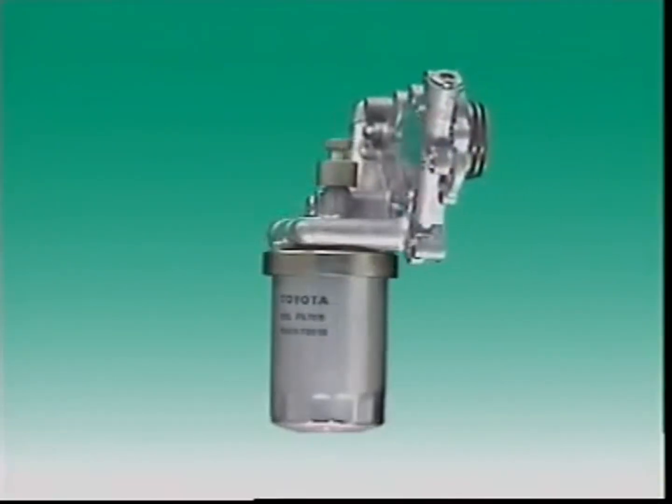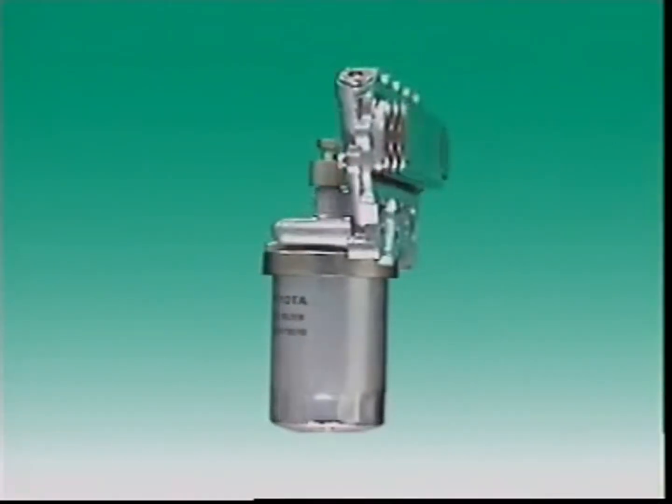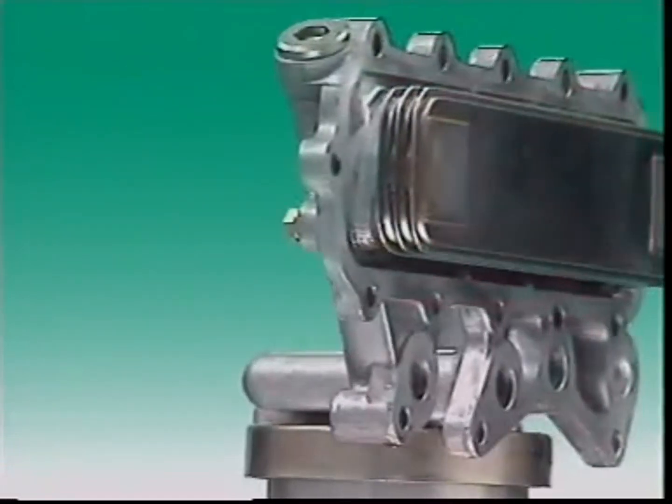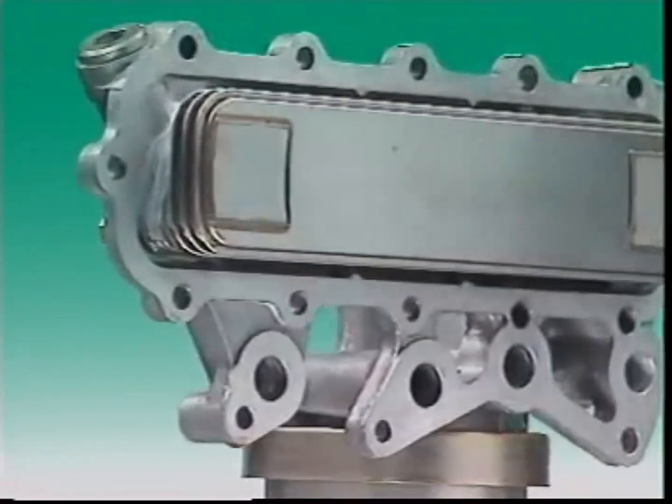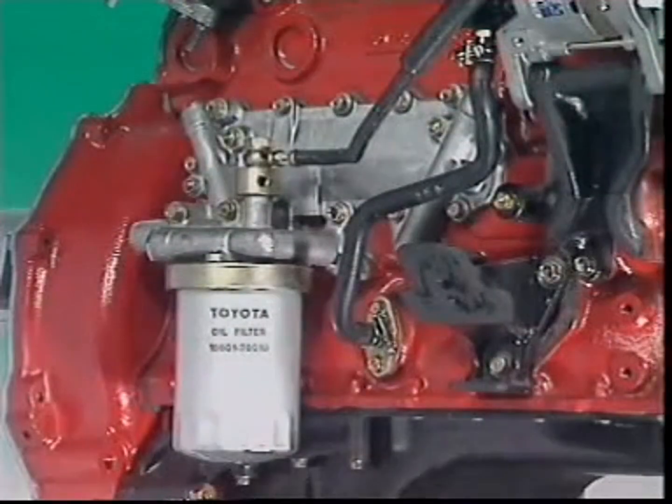It's common for some diesel engines to use an oil cooler to cool the oil in the engine. The cooler and oil filter are usually on the same mounting on the cylinder block.